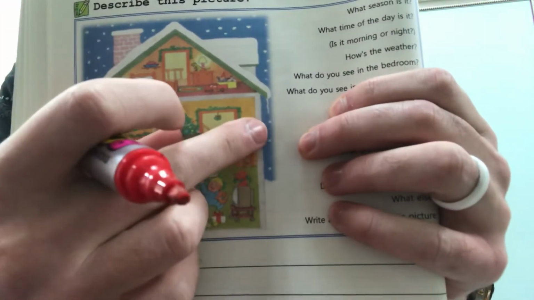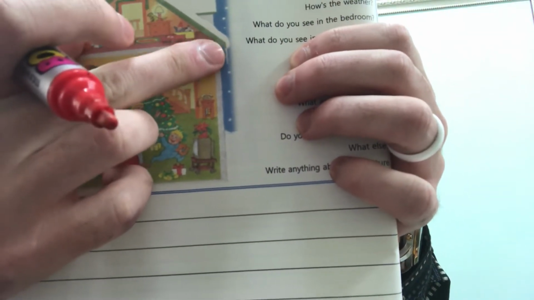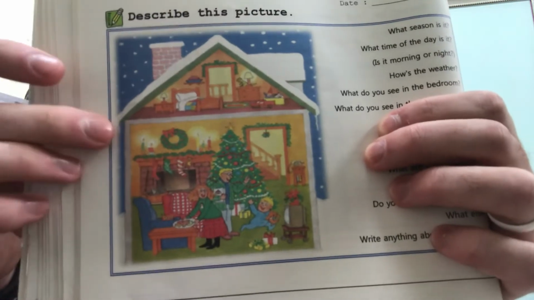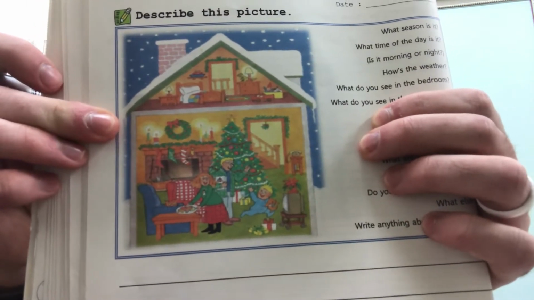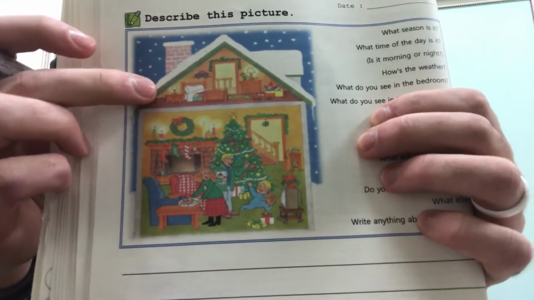And if we look right here, can you see that off the roof? That looks like ice. So, for there to be ice, it has to be cold. Now, if there is snow and ice, it is cold.